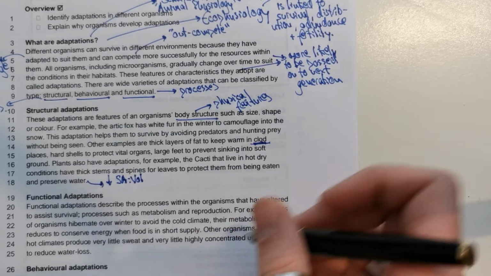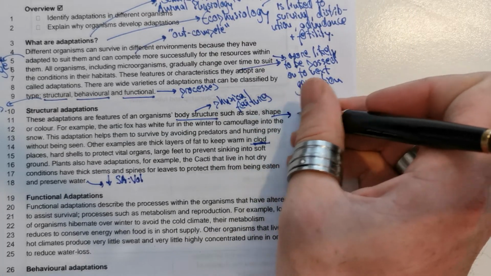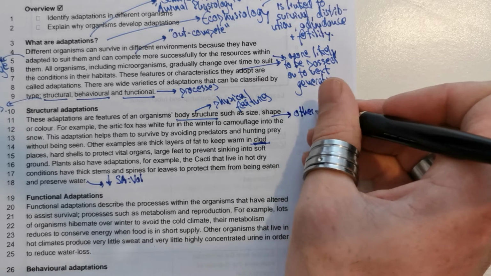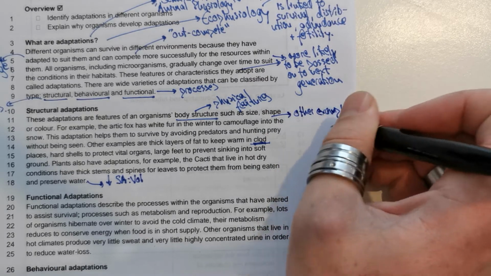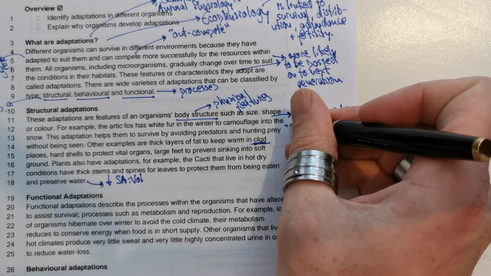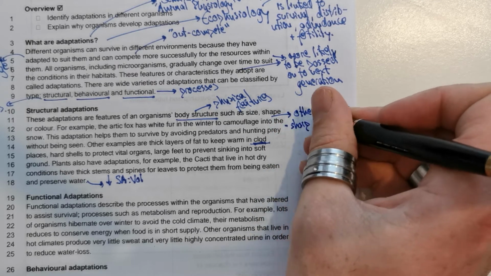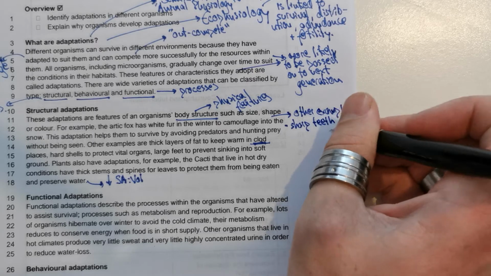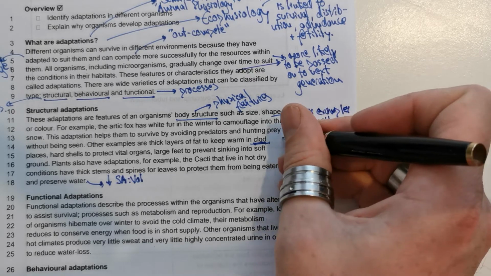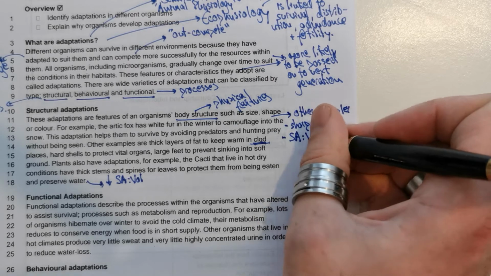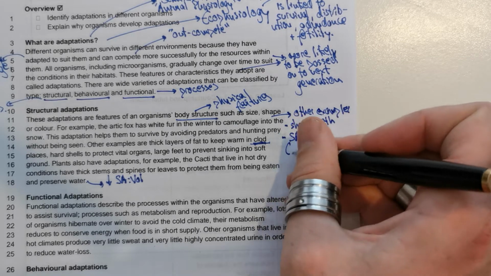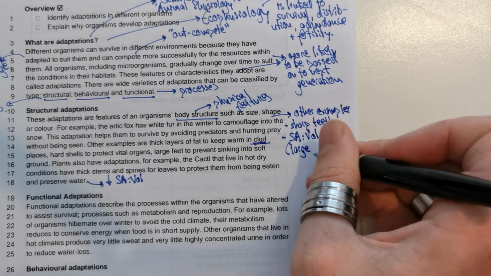Now, as we've touched on, other examples. We hopefully should be able to list off a few of these. Other examples include sharp teeth. Surface area to volume ratio, large or small, depending on whether it wants to retain heat or lose heat.